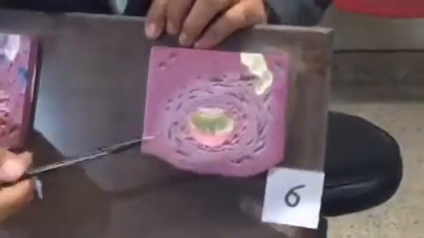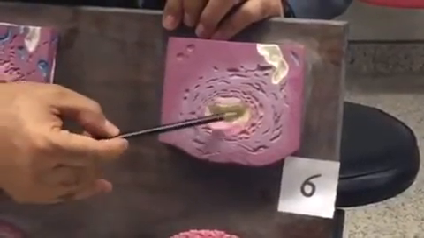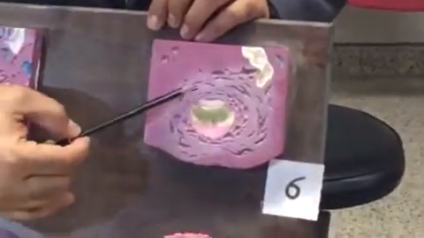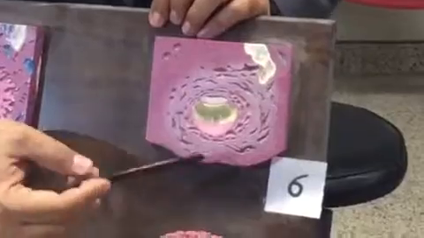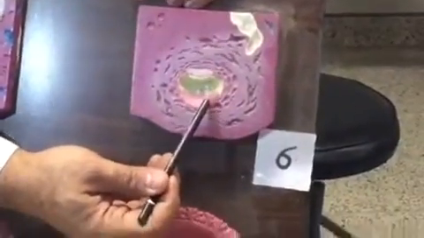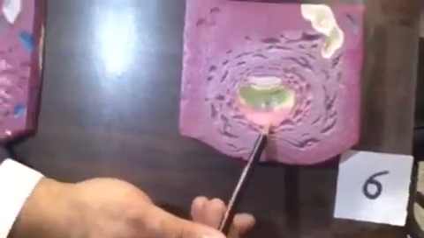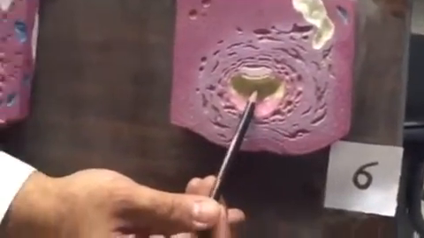This is a bilaminar germ disc formed of epiblast and hypoblast, containing the amniotic cavity and yolk sac, surrounded by syncytial trophoblast. Just look at the lacunae in the syncytial trophoblast, right? Look at this. The yolk sac now is colored by two colors, pink and yellow. Do you have an explanation for that?